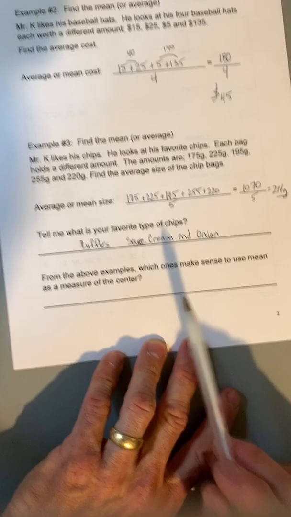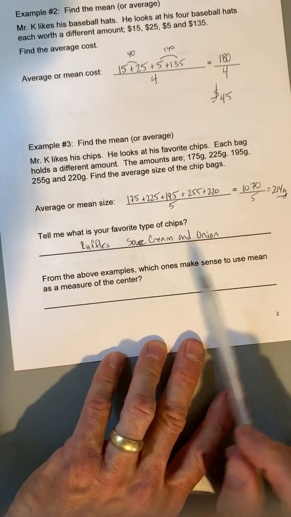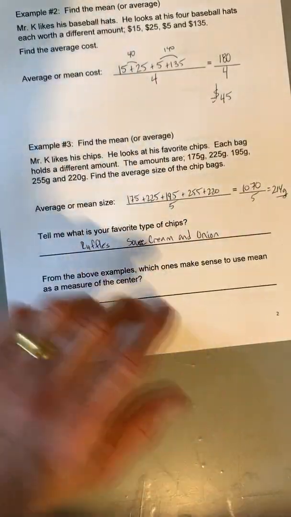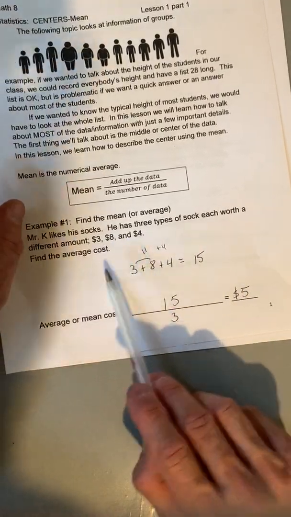Now, let's recap. From the above examples, which ones make sense to use mean as a measure of the center? Well, let's go to the very beginning. We talked about socks and $5. Yeah, that's a good one, because the socks are all kind of around there.